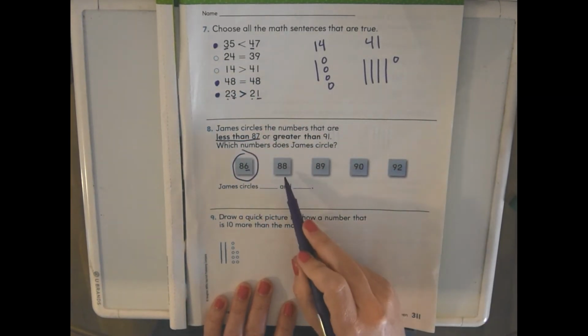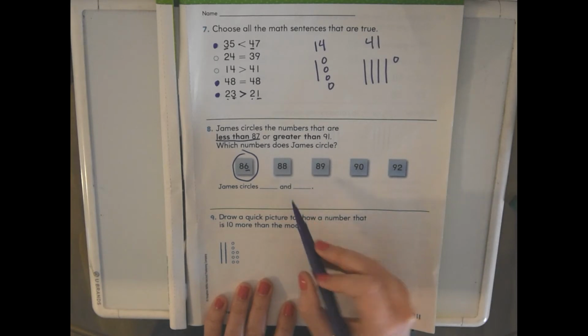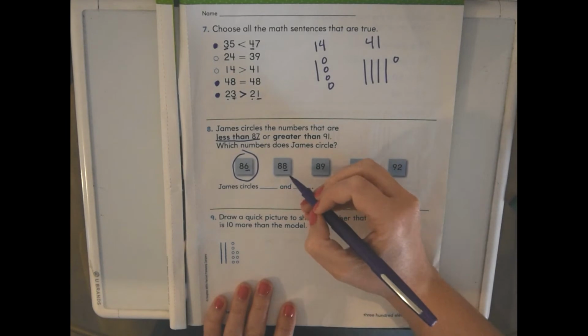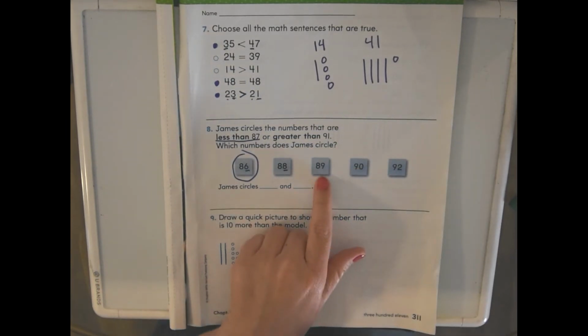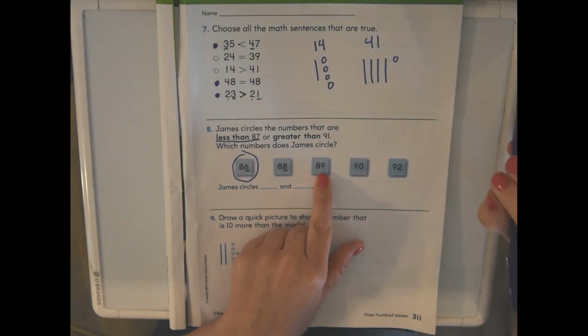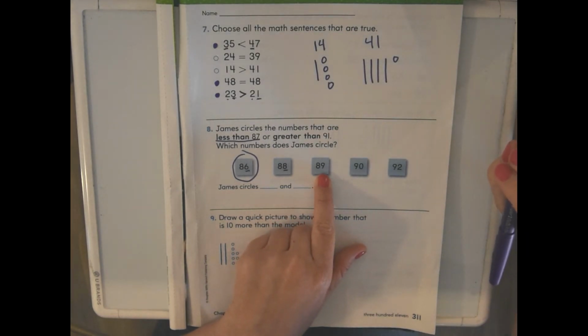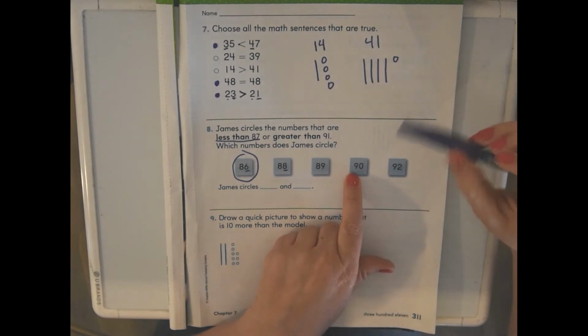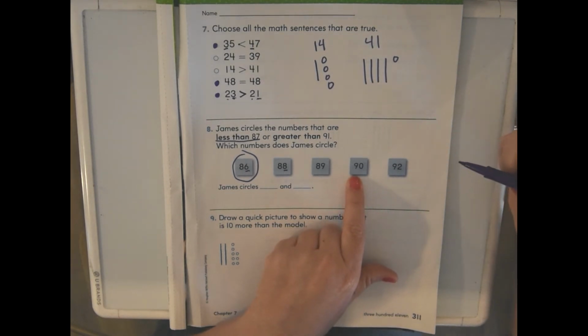How about 88? Is it less than 87? No, because it has more ones, right? So we're going to leave that one there. How about 89? Is 89 less than 87? No, because 89 has more ones. How about 90? Is 90 less than 87? No, because 90 has more tens than 87.